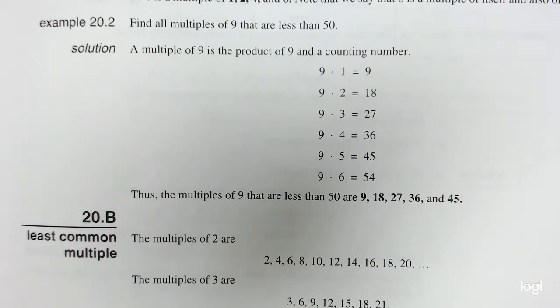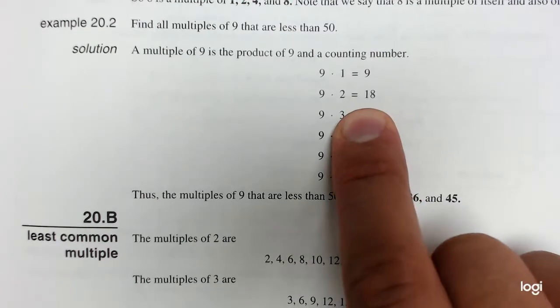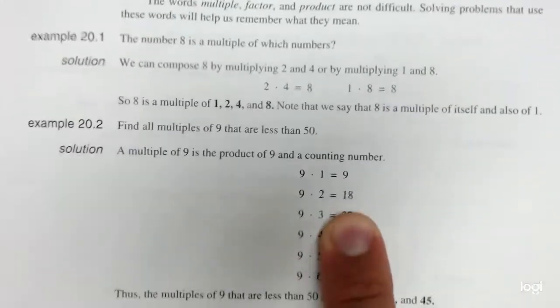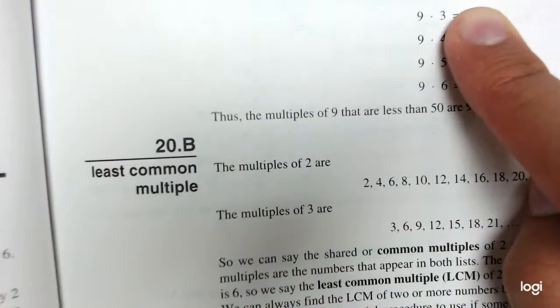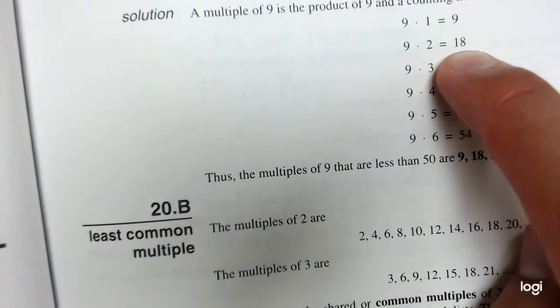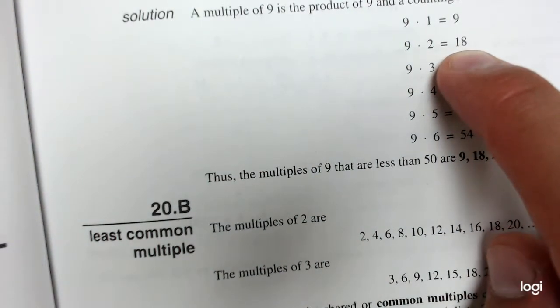And the interesting thing about a multiple is you can have a common multiple. Like for example, the number 18 is a common multiple of 9 and of the number 3. So we see that 3 times 6 equals 18, and then we see 9 times 2 equals 18. So 18 has common multiples of 3 and 9.